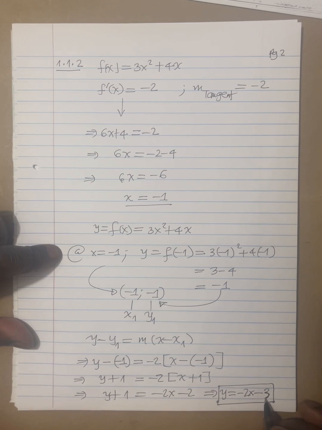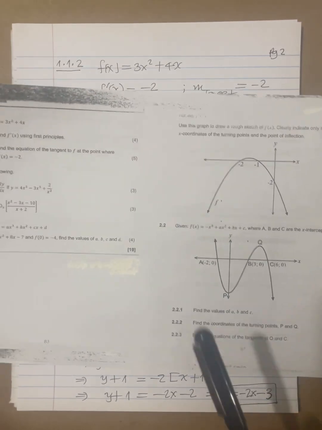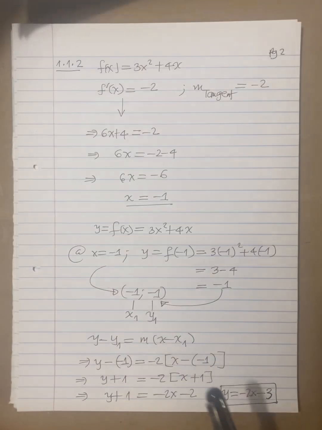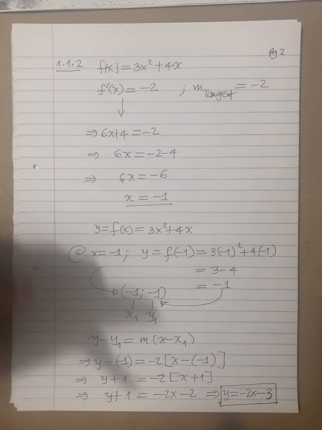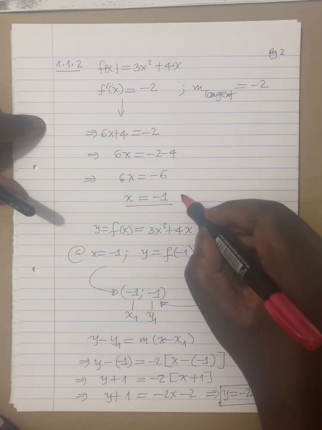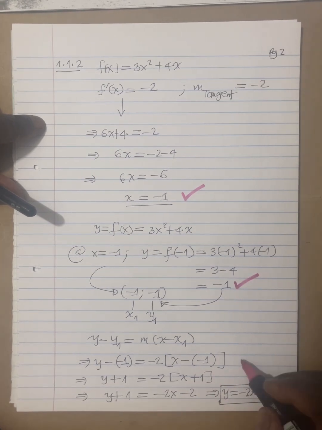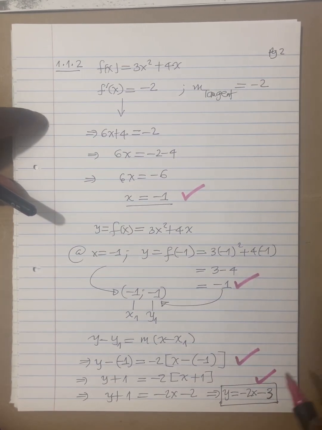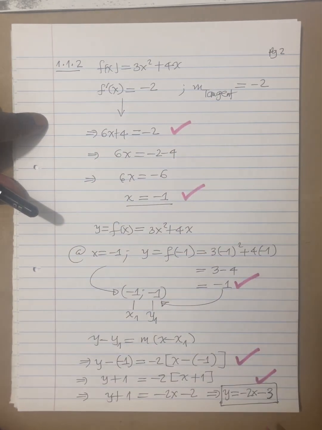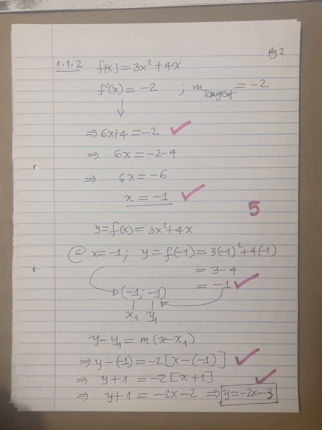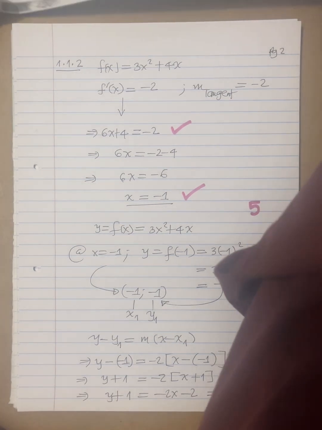That's our final equation. Now, marks distribution, how many marks does this one have? Well, this one has, if you can see here, 5 marks. And here is how I would distribute the 5 marks. The 5 marks would be distributed as follows. 1 mark would be for the value of x. That would be 1 mark. Another mark would be for the value of y there. Substitution, final answer, we have 1 more mark left. And that mark would be equating the derivative to -2. That would be 1 mark again. So that's 5 altogether.